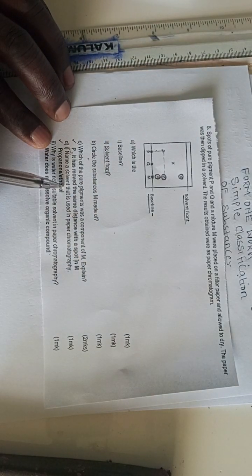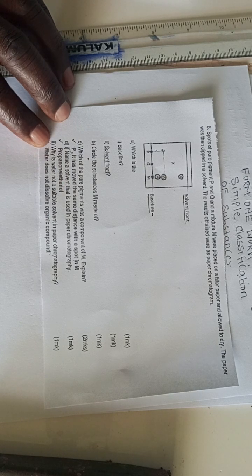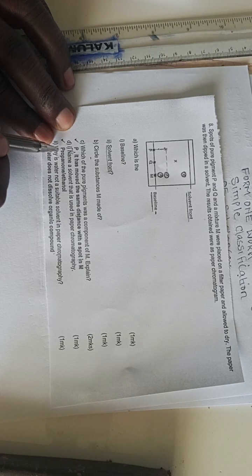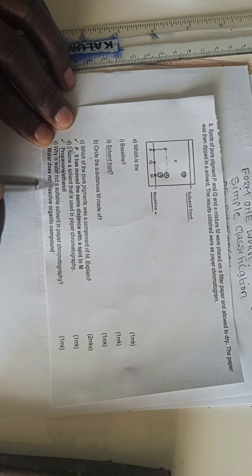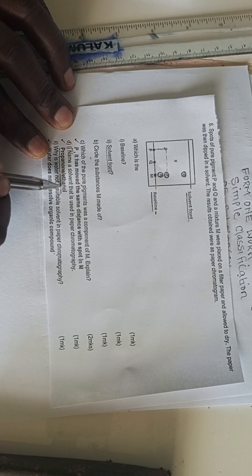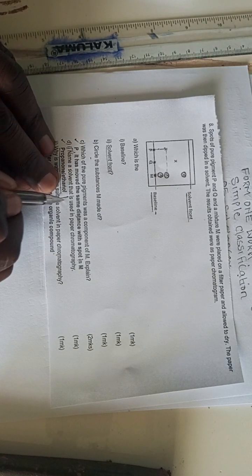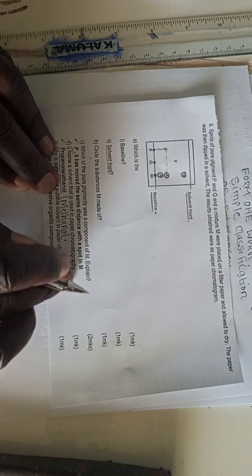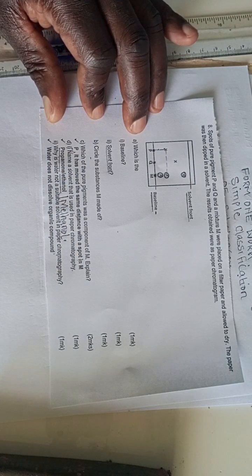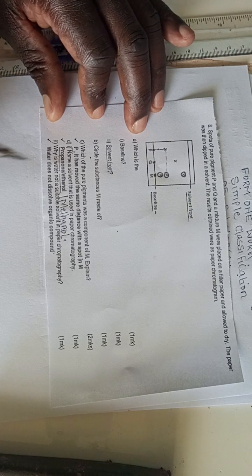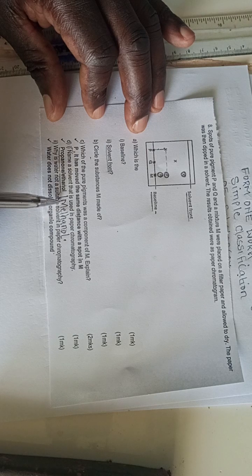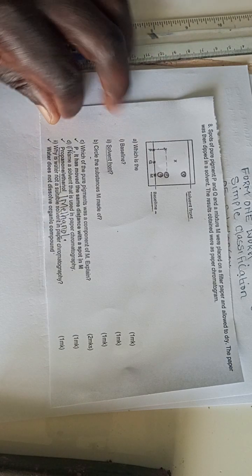Name a solvent that is used in paper chromatography. In paper chromatography, we have substances which can be used there. We use propanol, or you can use ethanol, or you can also use methanol. Very, very important to note. So the solvents used in paper chromatography are propanol, ethanol, and methanol. Water is not used.